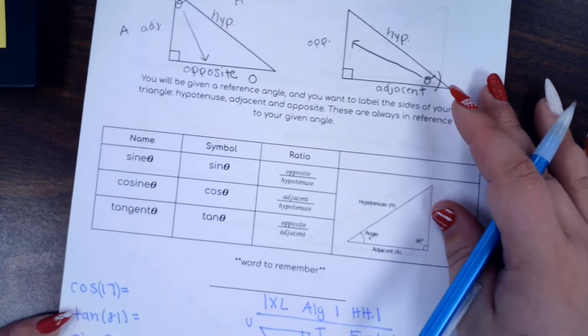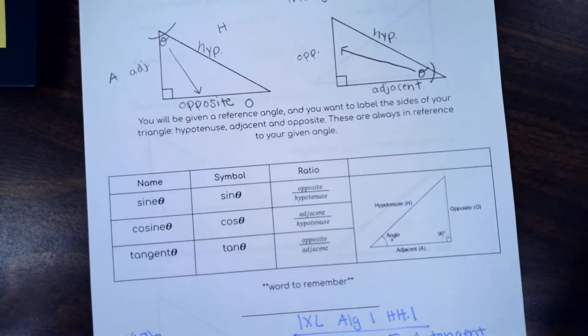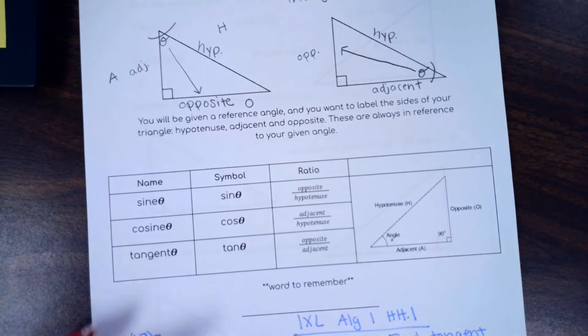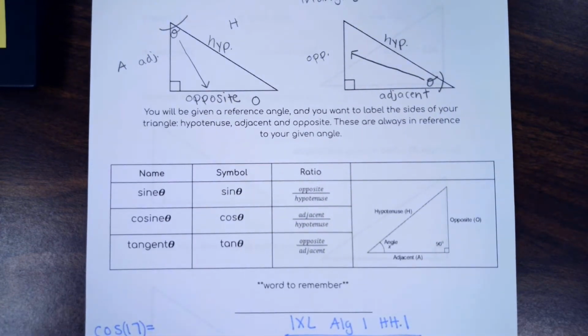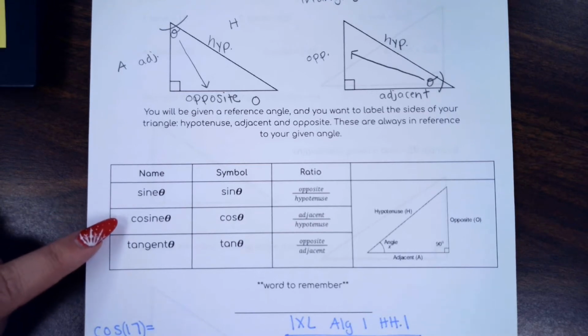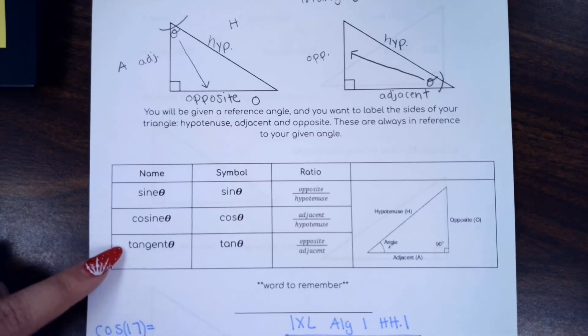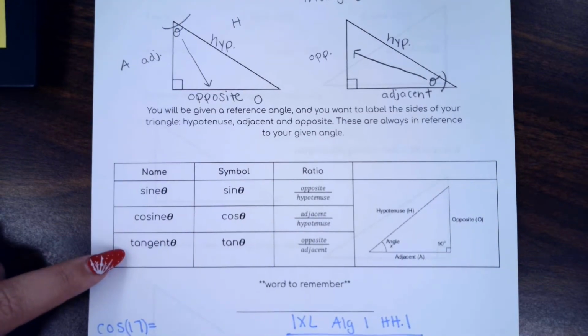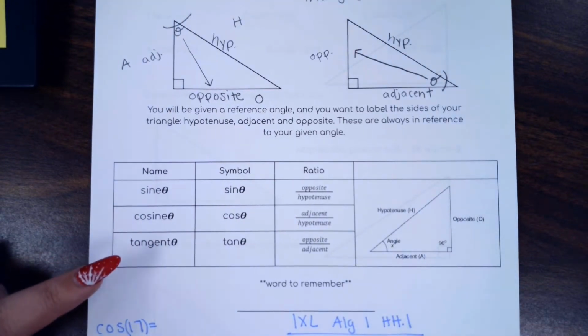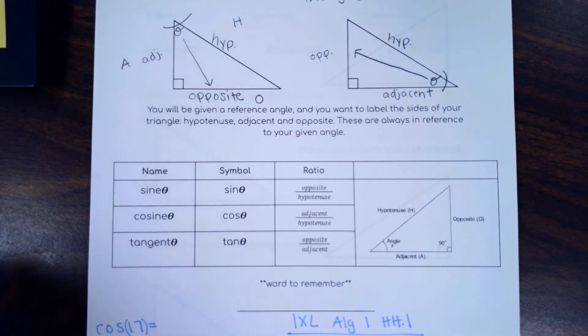All right. Down in this table here, we have our three trigonometry functions. These are sine, cosine, and tangent. Once you get to pre-calc and calc, you will deal with what these functions are specifically, properties, things like that.